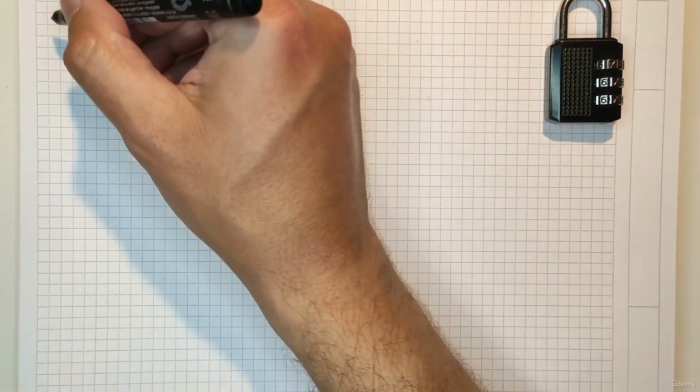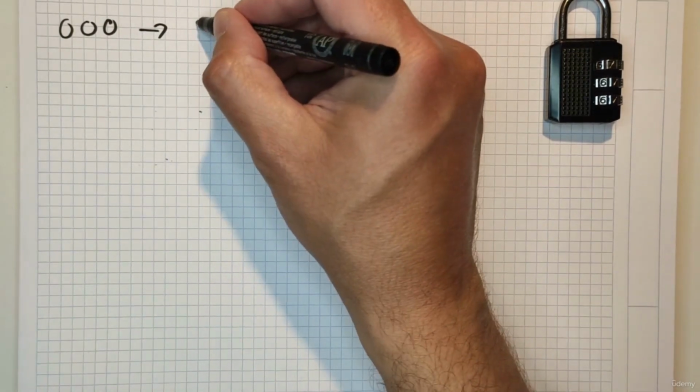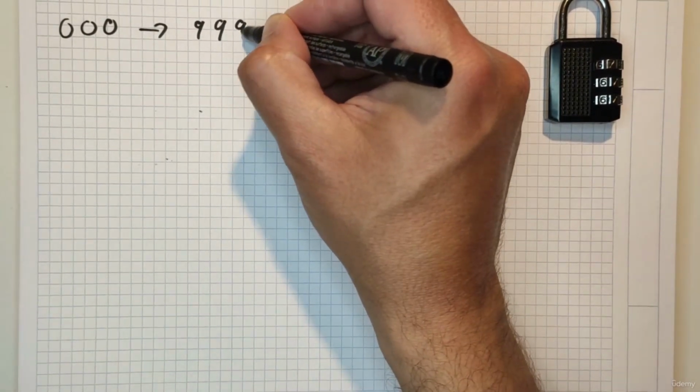If we go through every single digit that we have in our 3 dials, we will eventually find our code to open the lock. Let's try to find out how many steps we need to perform in order to ensure that we open this lock. To calculate the total number of combinations of this padlock with 3 dials, we can start from 0, 0, 0, our first combination, and then go up to 9, 9, 9, the last combination.